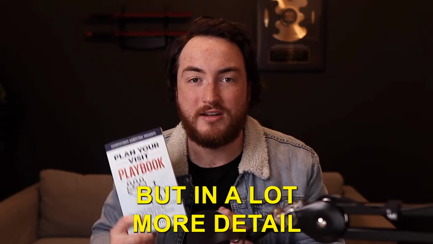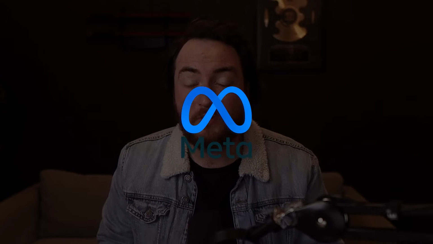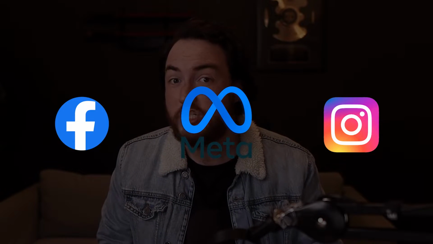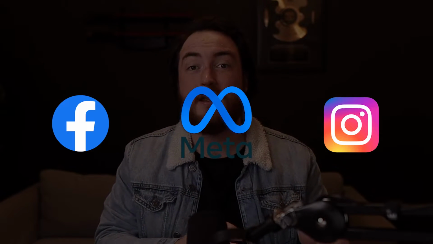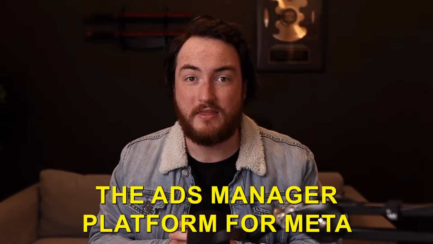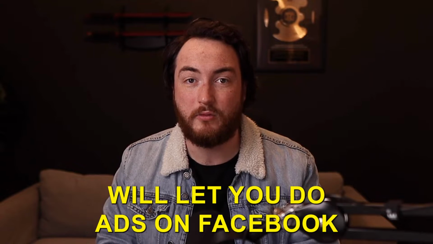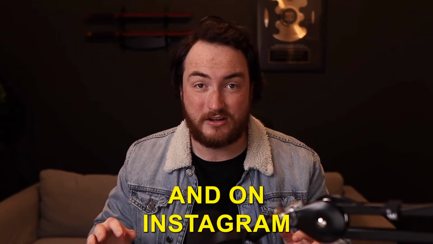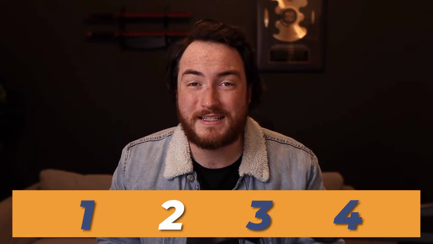Now, because Meta owns Facebook and Instagram, just about anything you want to do with a Facebook ad, you can also do with an Instagram ad and vice versa. The Ads Manager platform for Meta will let you do ads on Facebook and on Instagram. So there's 4 steps to creating a successful ad campaign on Facebook and Instagram.